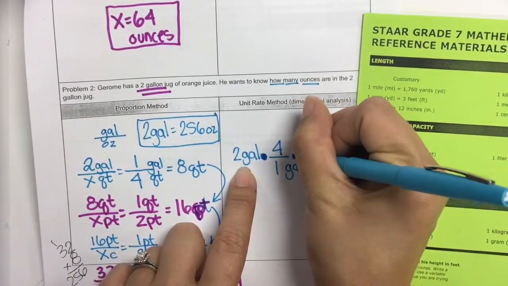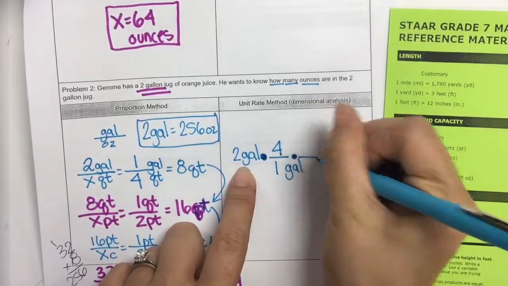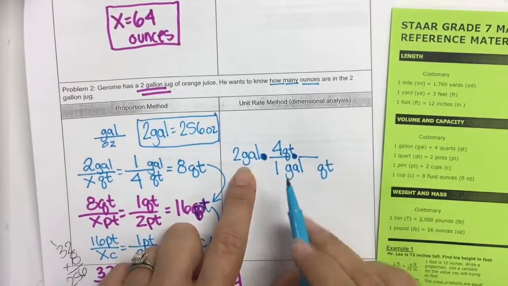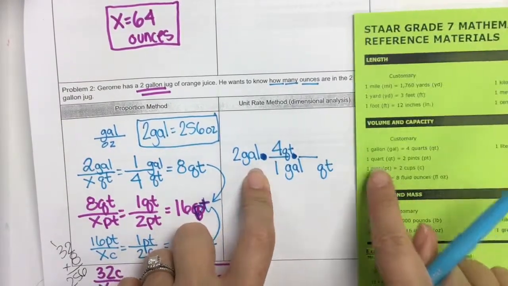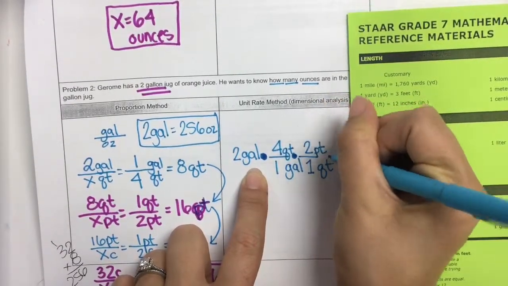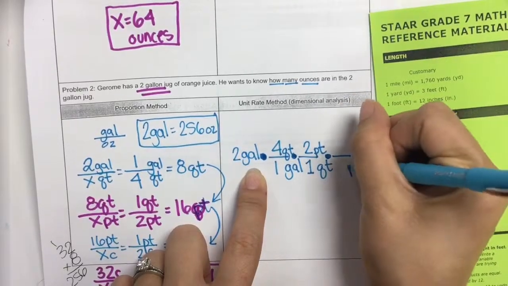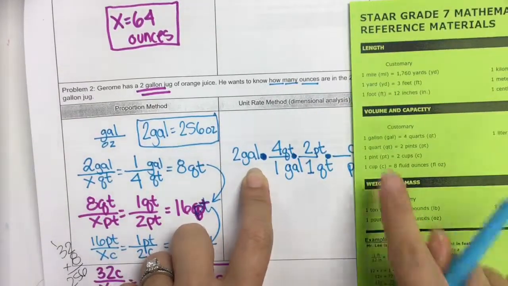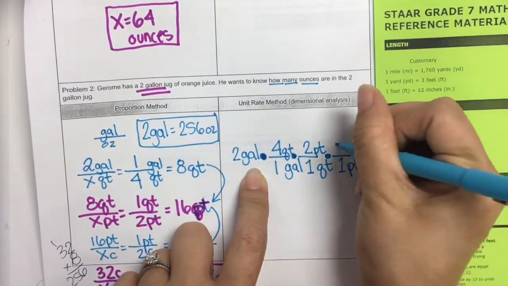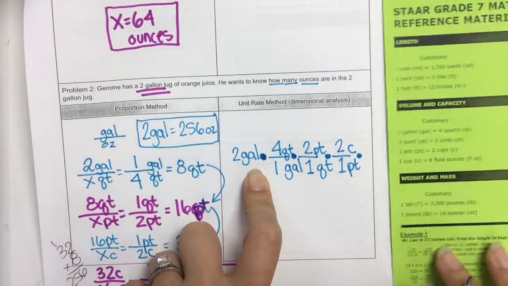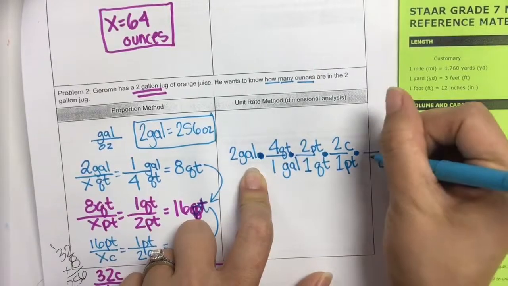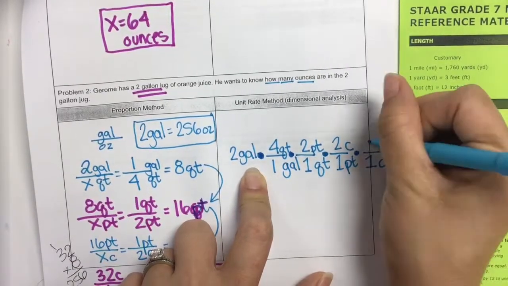But I can add another ratio here. So I'm going to do the next one I know, and this is, of course, quarts. Well, now I need quarts to be diagonal from my original quarts. And what do I know about quarts? I know 1 quart is 2 pints. Okay, now I need to go from pints to cups. And I know, according to my list here, that 1 pint is 2 cups. And our last one here is going to be cups to ounces. And I know that 1 cup is 8 ounces.